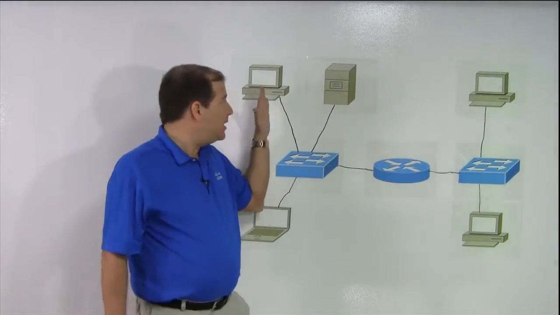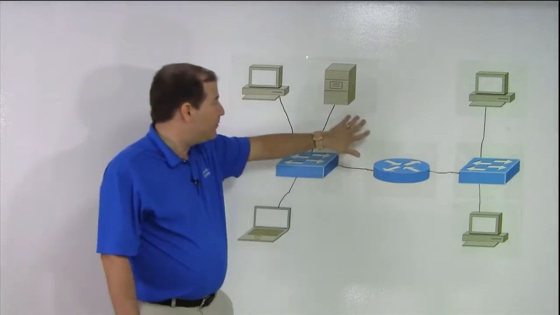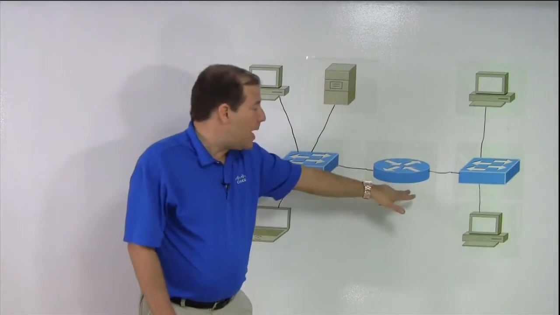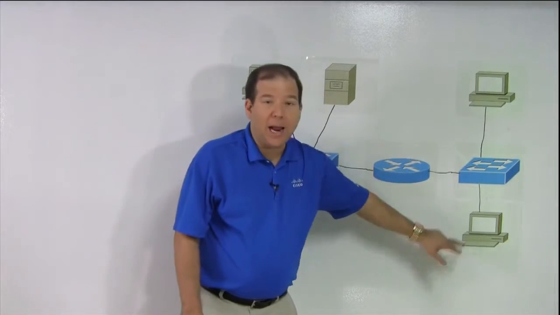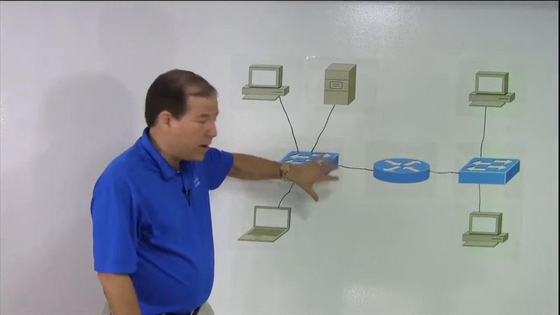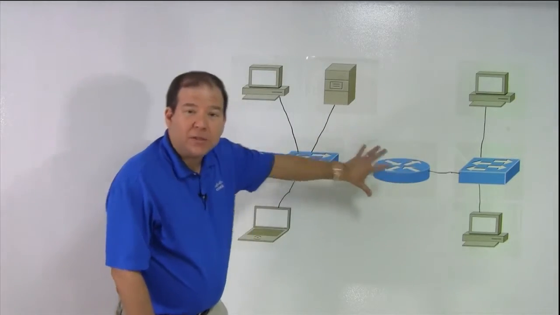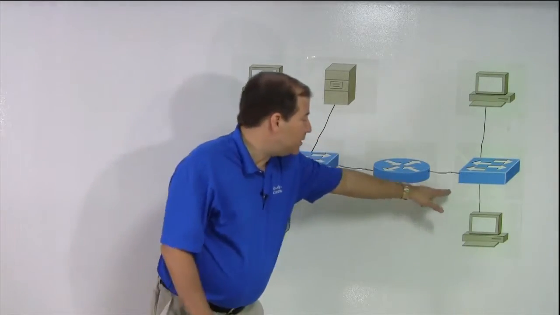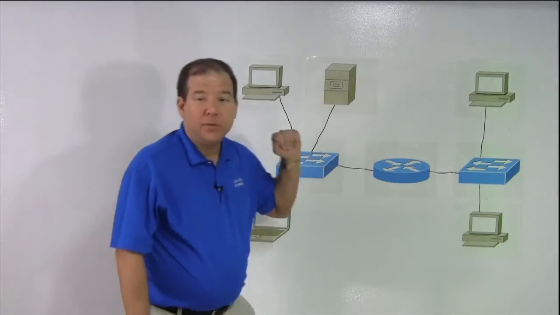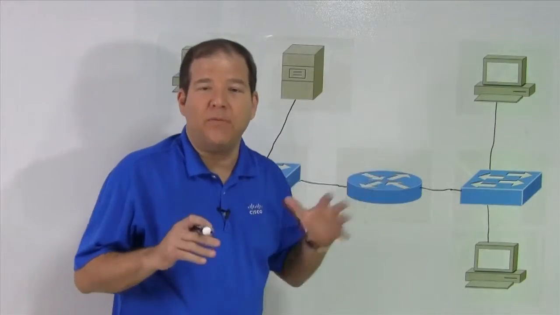If traffic does need to go from, let's say, this client to the file server, no problem. The router is going to see that this client wants to get to an address that's on this network. And that's what the router does. It routes traffic from, in this case, this client, through the switch, up to the server. And that's an example of a LAN, a very basic local area network.